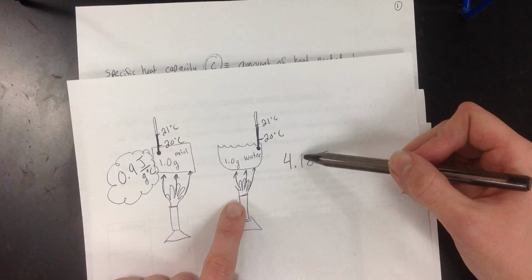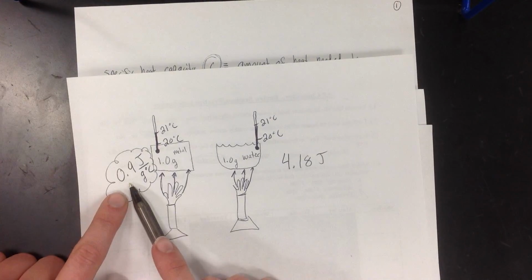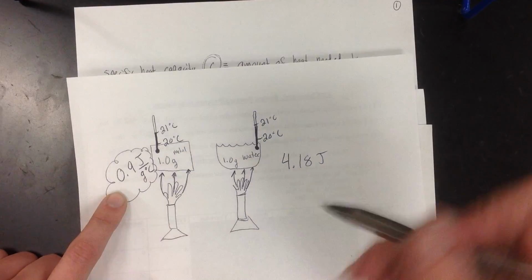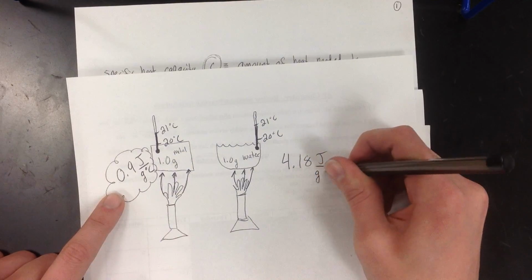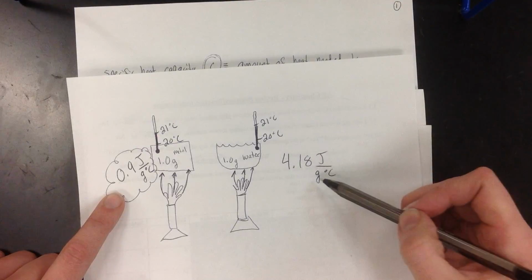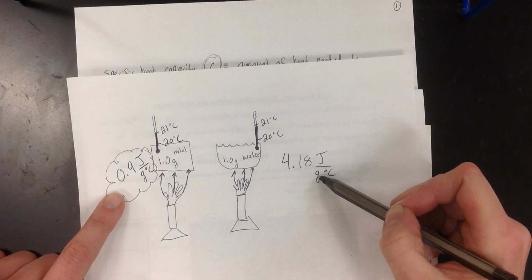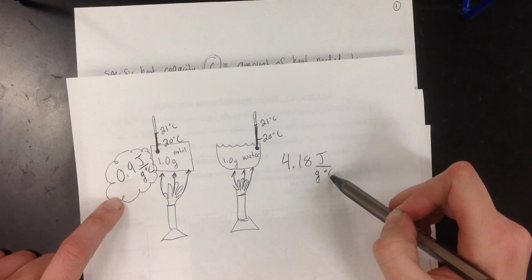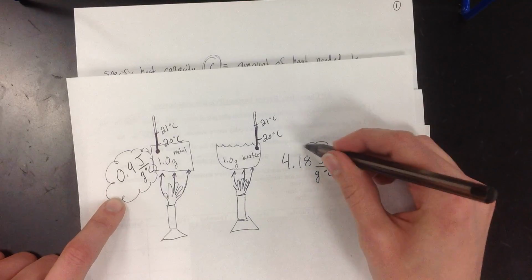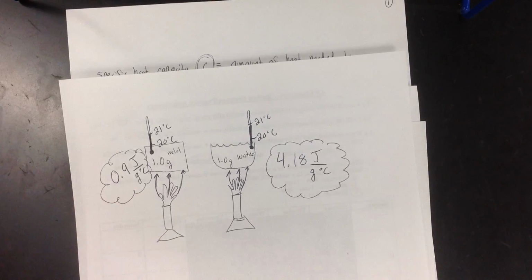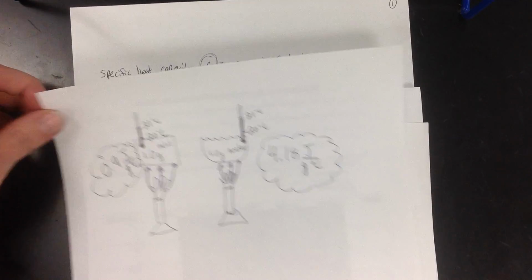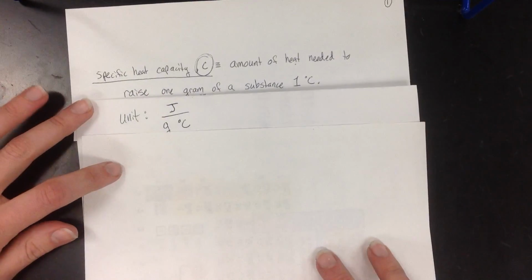A lot more energy than my little 0.9 number for my metal. So we say that this 4.18 is joules per gram degrees Celsius because I'm heating up 1 gram of water and I'm only heating at 1 degree Celsius. That is where my specific heat for liquid water comes from. And that number is going to show up again once we hit our calculations. All right, so that's your specific heat capacity.